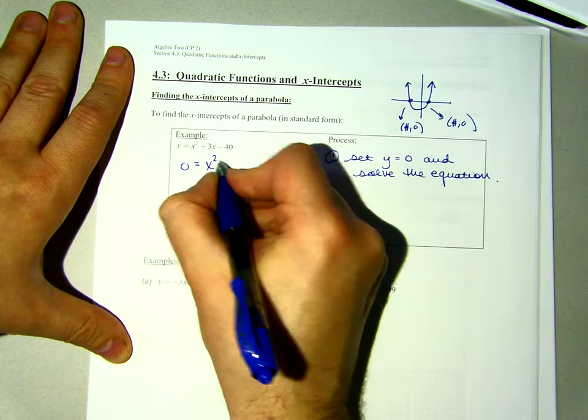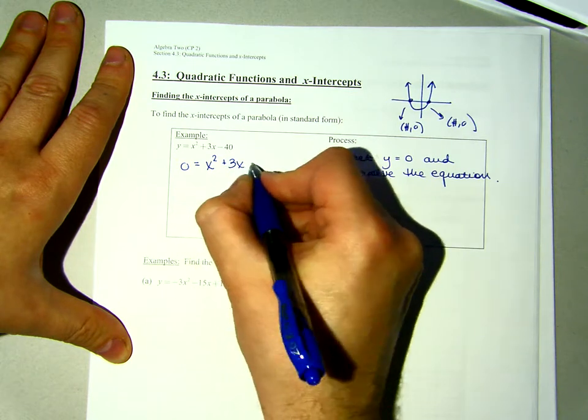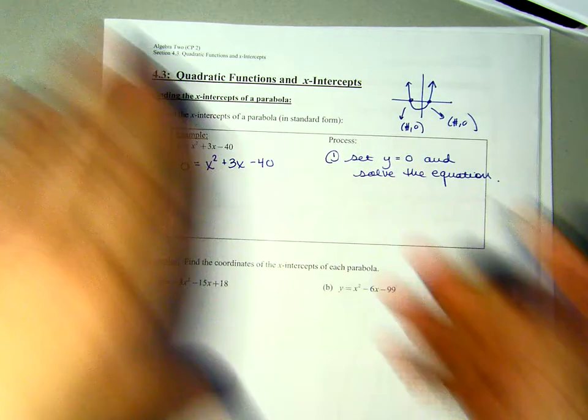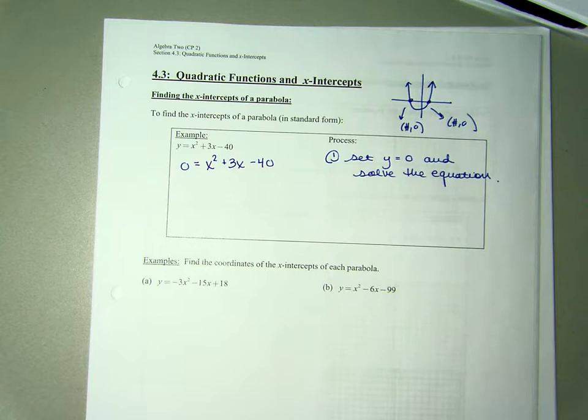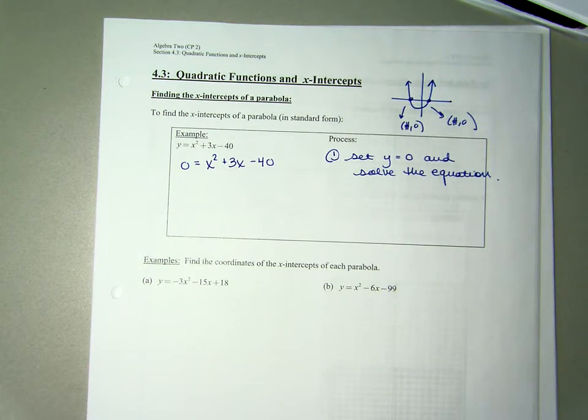So I'm going to plug in 0 for y. It's a lot easier to plug it in for x, but here we've got to plug it in for y because that's how we find x-intercepts. You know how to solve that equation, right? I feel like we just had a test. Actually, you know a bunch of ways to solve that equation: there's factoring, there's completing the square, there's the quadratic formula.